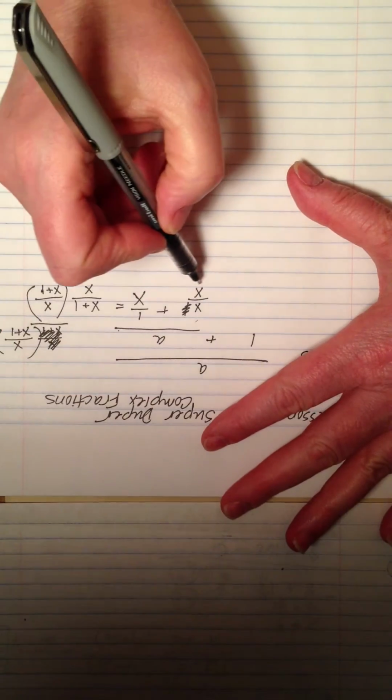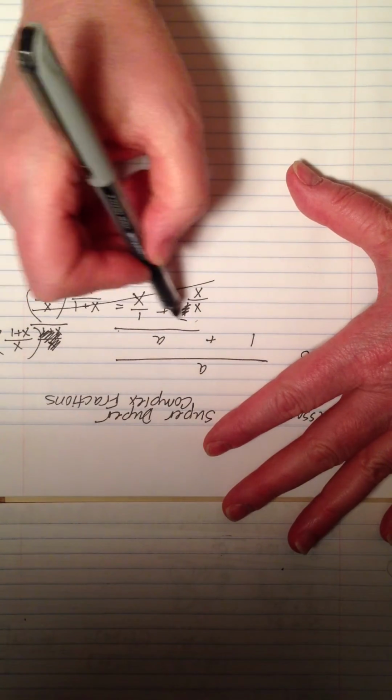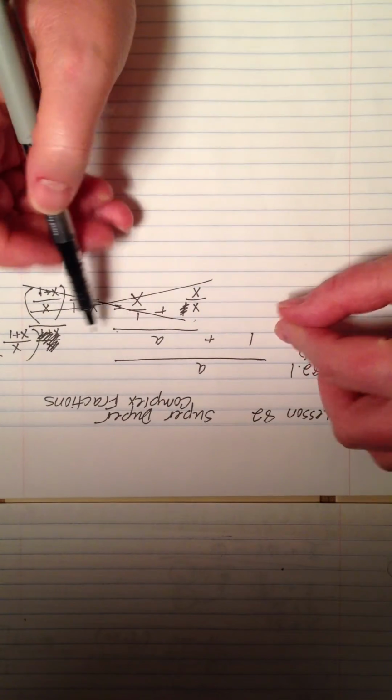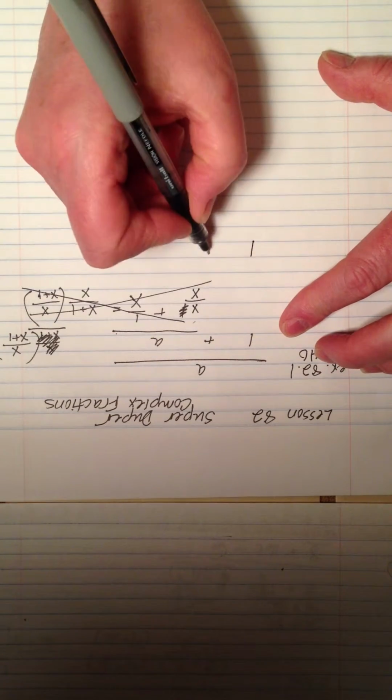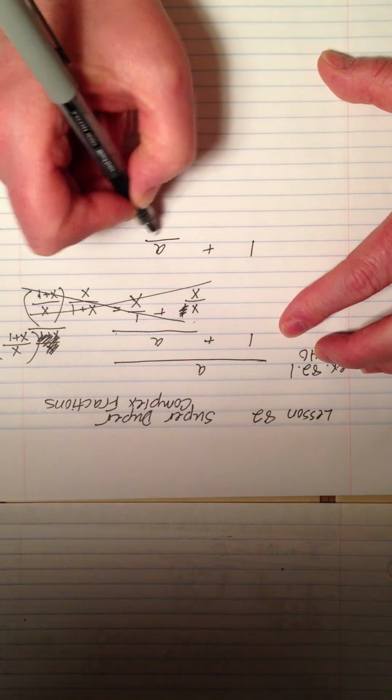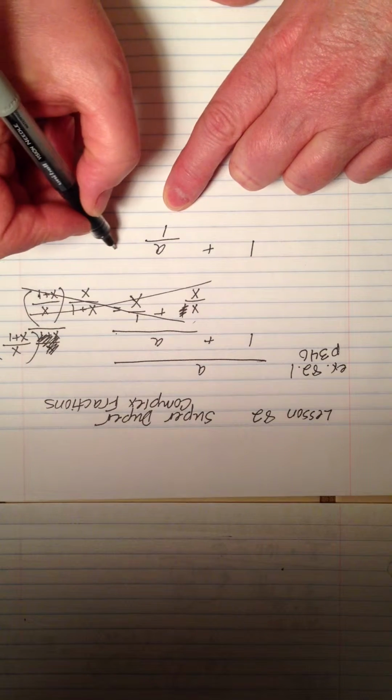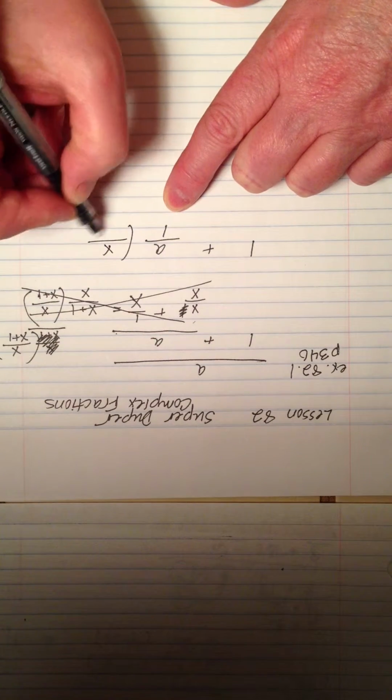Okay, so all of our bottom has gone away now. And we have, I'm going to rewrite it, 1 plus, now I'm going to put this a over 1 so that I can multiply, because we have to multiply it by x over x plus 1.